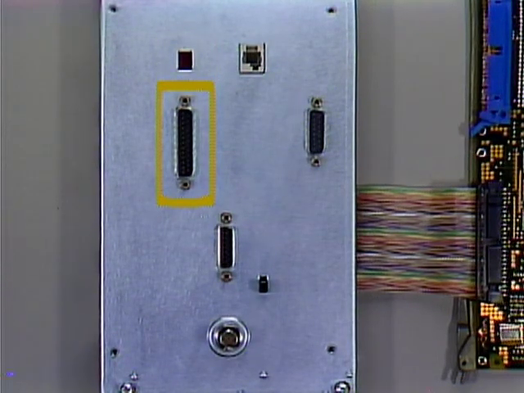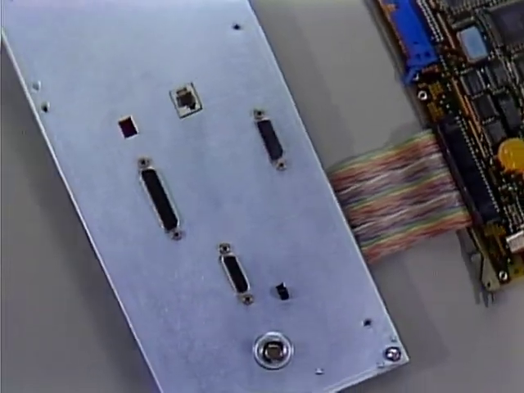A 25-pin connector for a modem serial line. A standard Ethernet transceiver line on a 15-pin connector. A thin-wire Ethernet tap. This switch selects standard or thin-wire Ethernet output. Both are supported, but not at the same time.